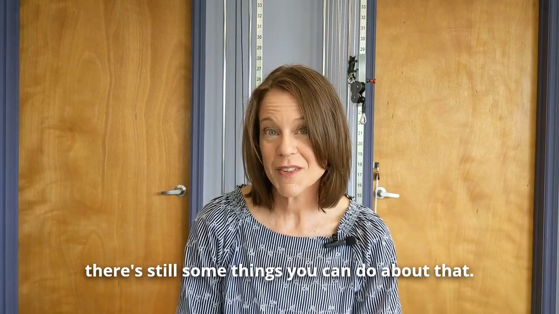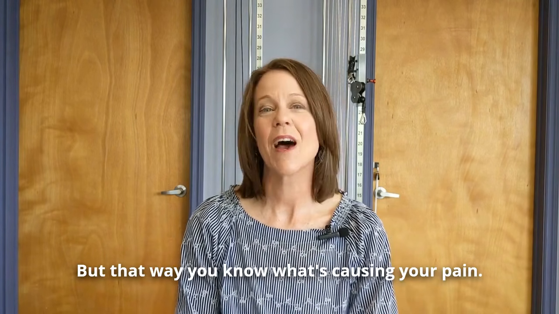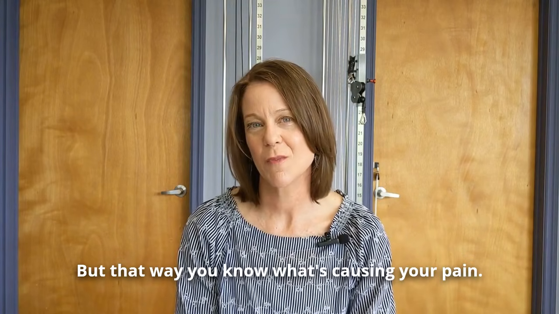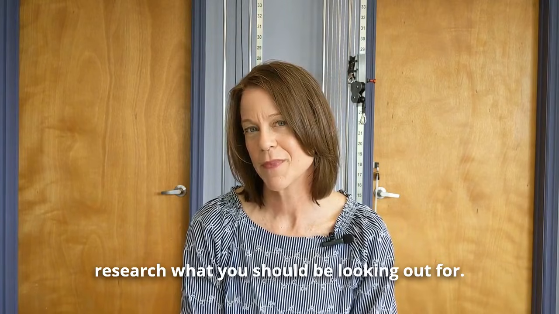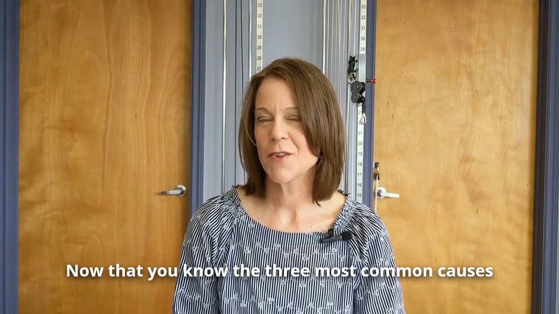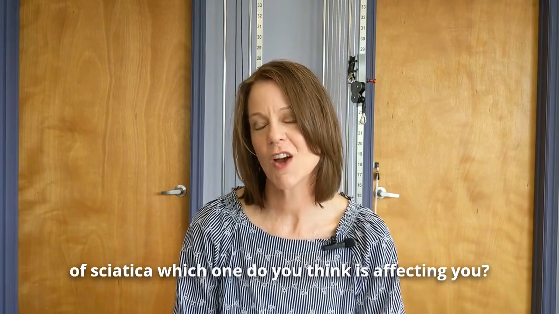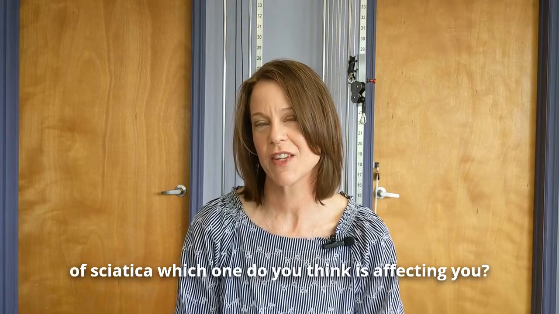And there's still some things you can do about that. But that way you know what's causing your pain, so you know when you're doing your research what you should be looking out for. Okay, there it is. Now that you know the 3 most common causes of sciatica, which one do you think is affecting you?